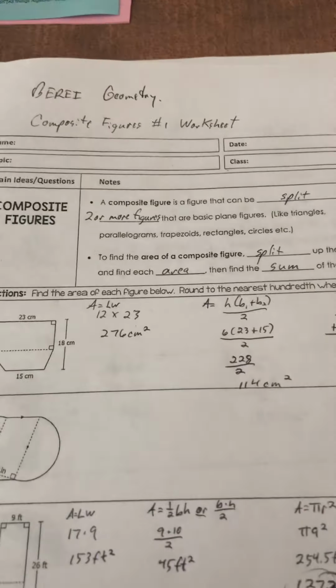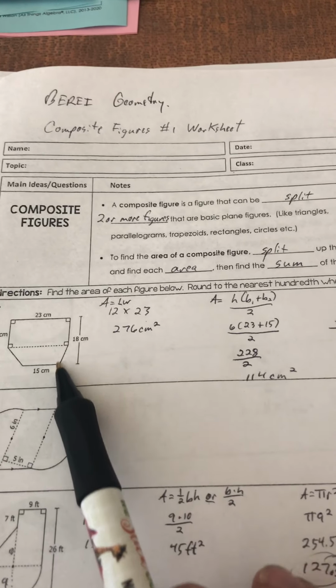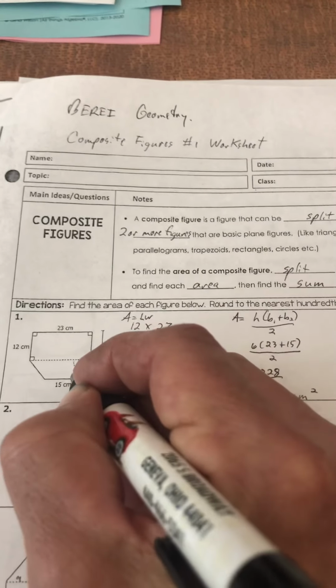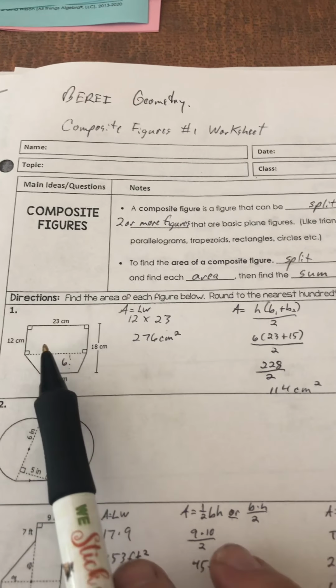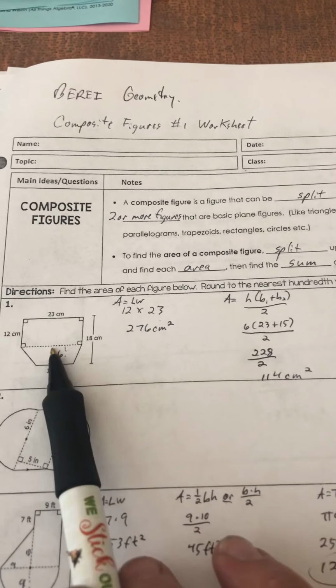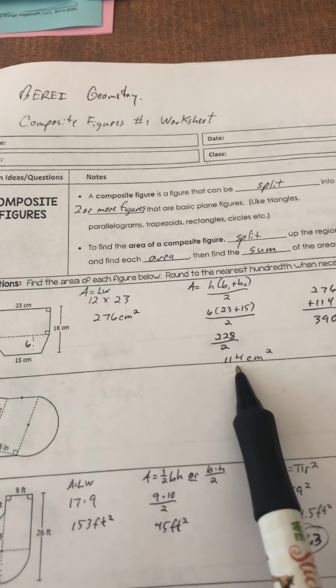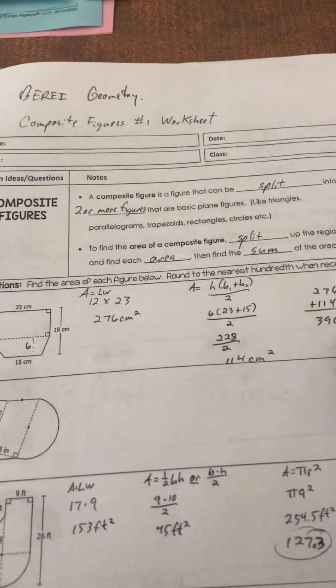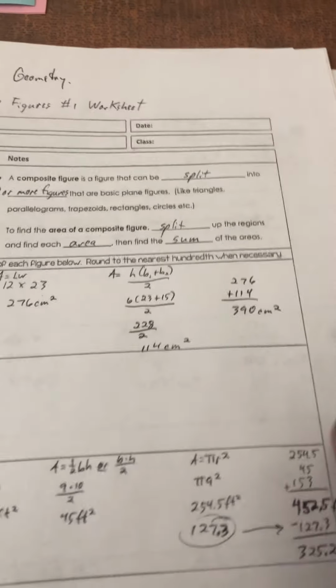The trapezoid at the bottom here, the height is 6. How do I know that? Well, this is 12, the whole thing's 18. 18 minus 12, so from here to here is going to be 6. Okay? And then we have, this is 23 because that's 23 and that's 15. And then I divide that by 2, I get 114. I put them together to get 390 centimeters squared.